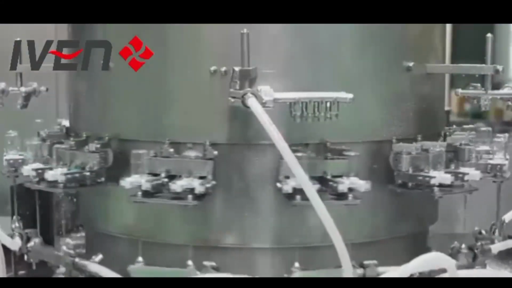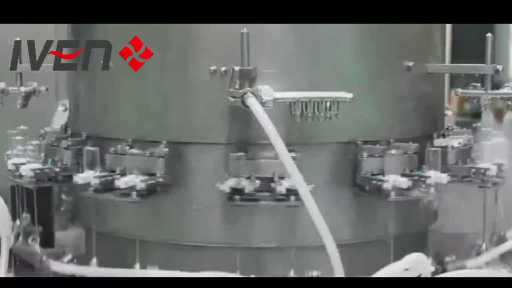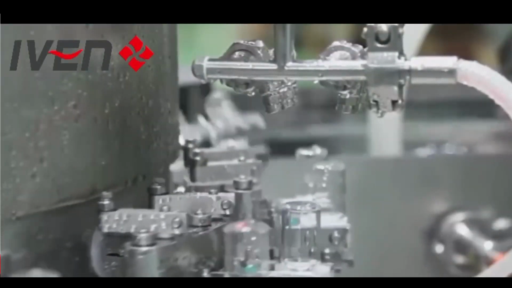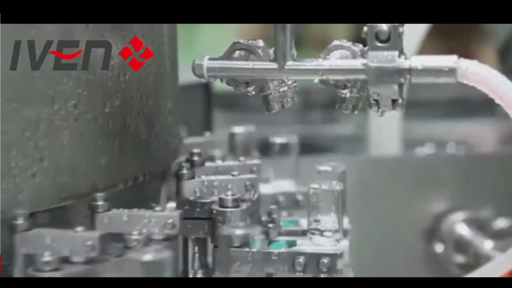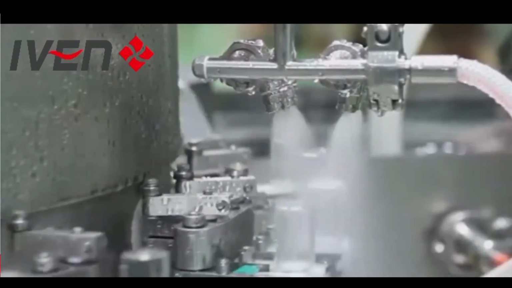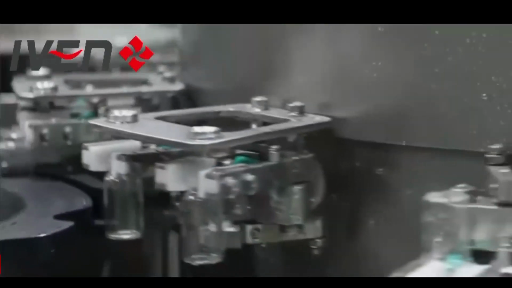For the injectable vial washing machine, we have an optional function with or without ultrasonic. Our cleaning machine mainly uses WFI water, recycled water, and clean compressed air.